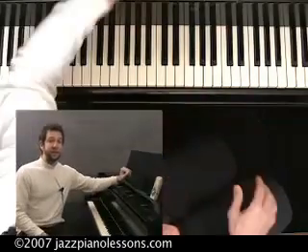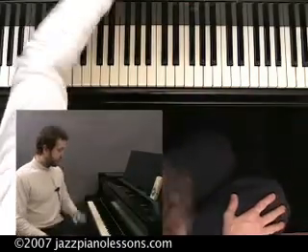So that's just moving around all these different triads using these different inversions.